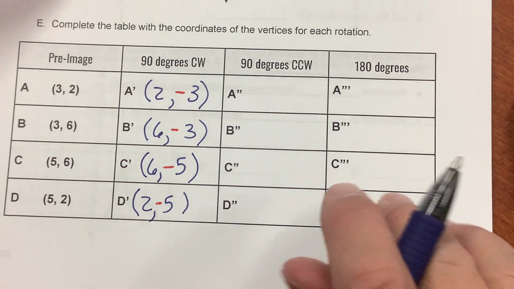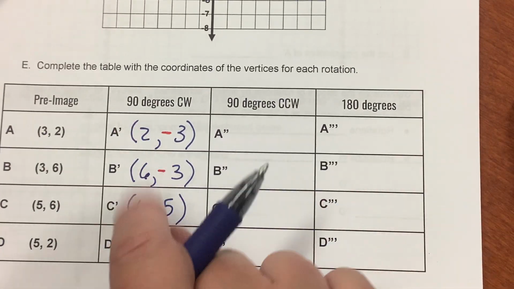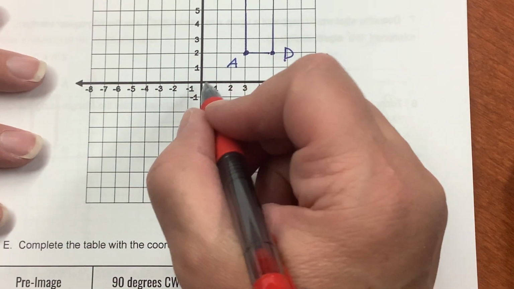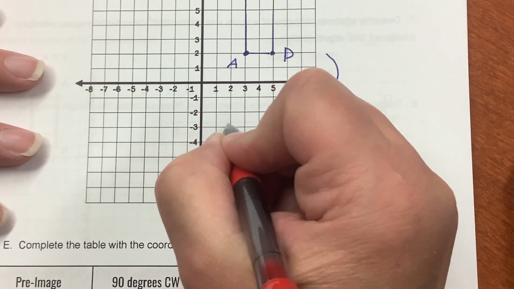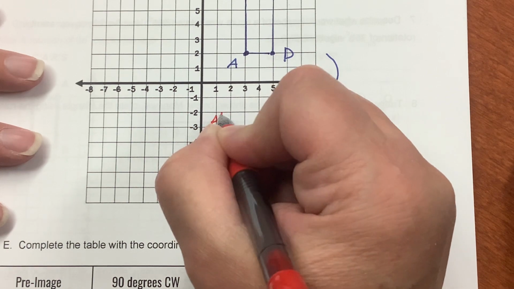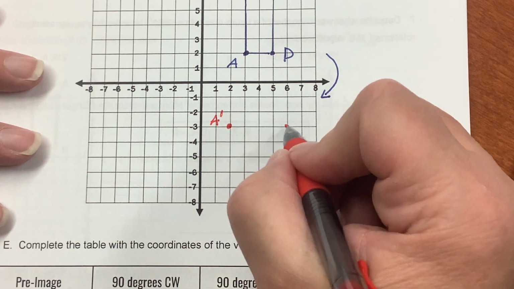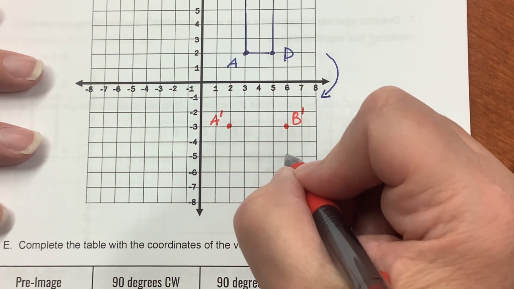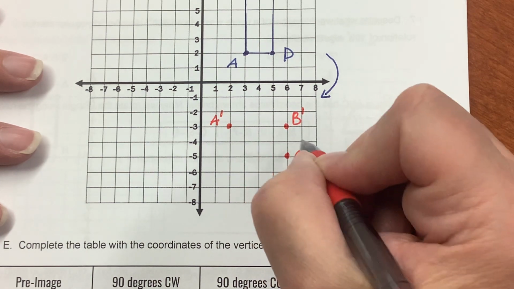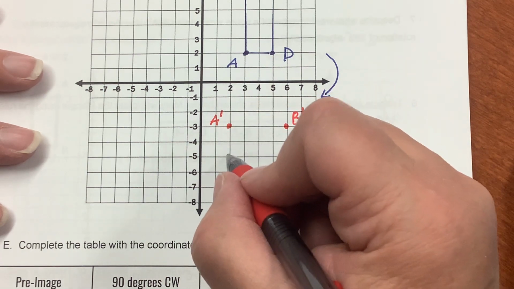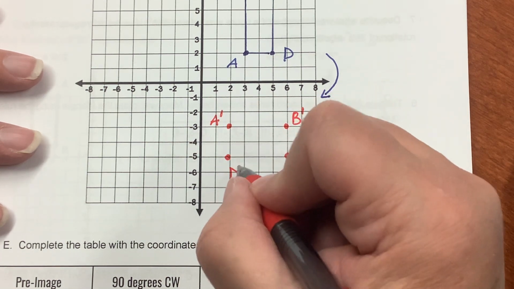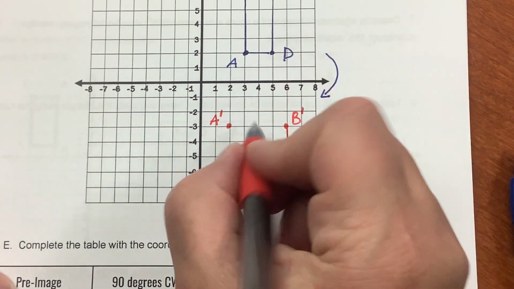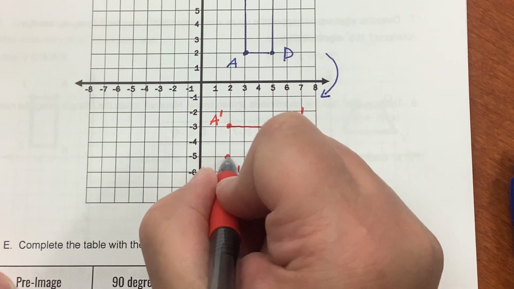So back up here, I'm going to graph these. And I'm going to use red. Here we go. So 2, -3 for A prime. 6, -3 for B prime. 6, -5 for C prime. And 2, -5 for D prime. Yay. All right, just connect those with my imaginary ruler. Try to be straight.